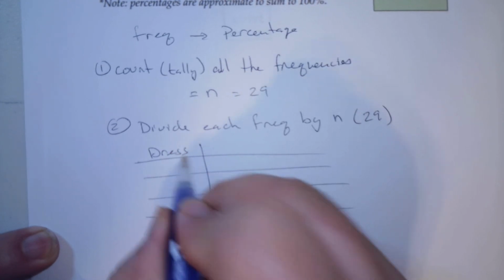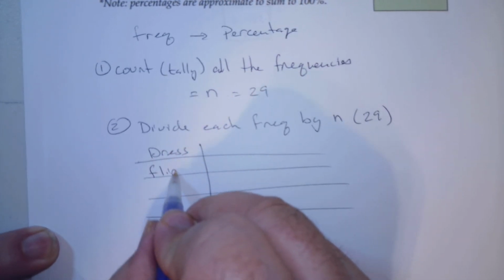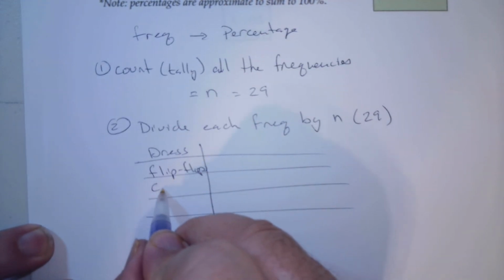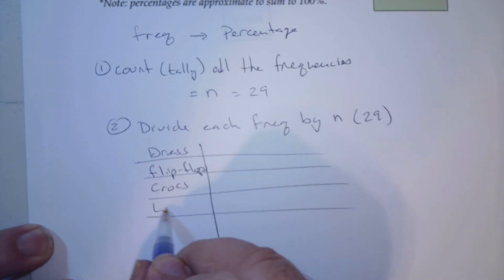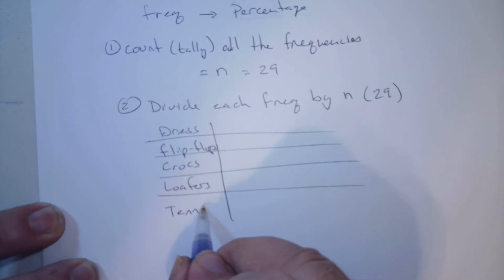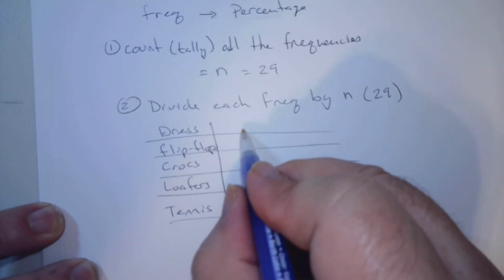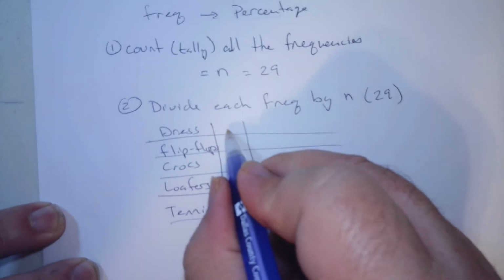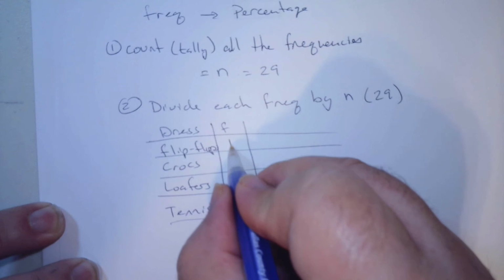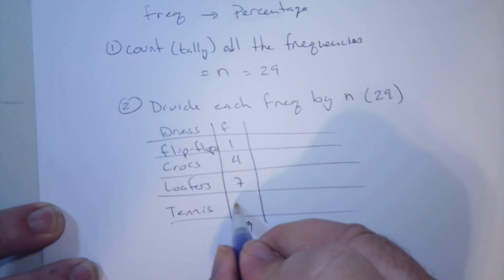So we have dress, flip-flops, Crocs, loafers, tennis. The total is 29. So we had 1, 4, 7.